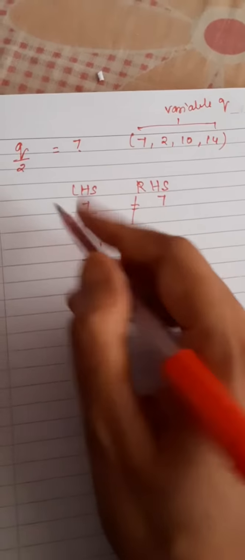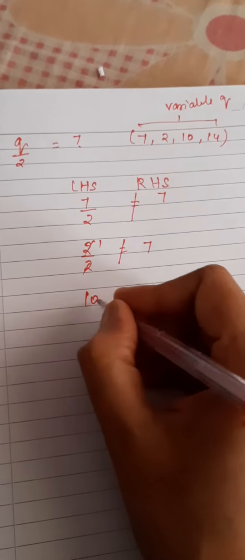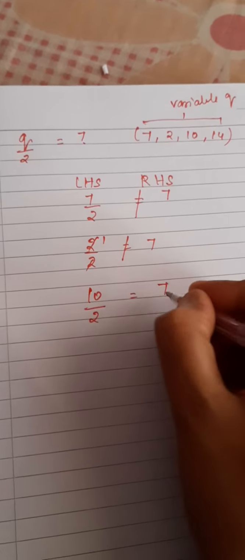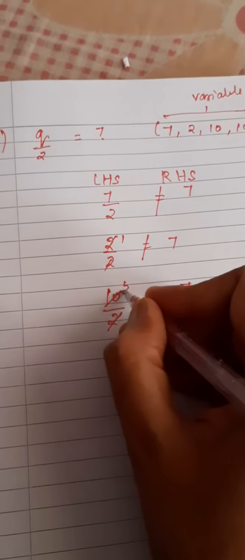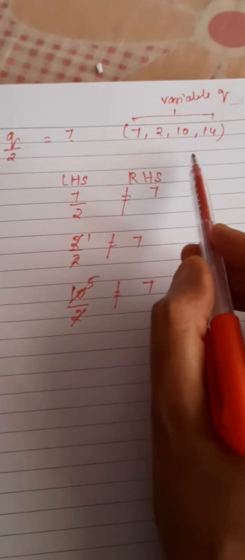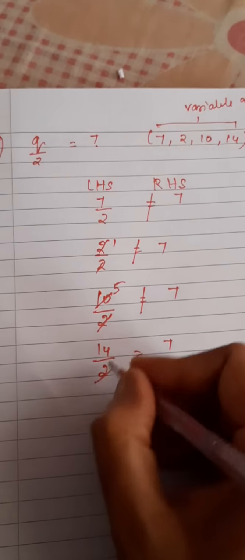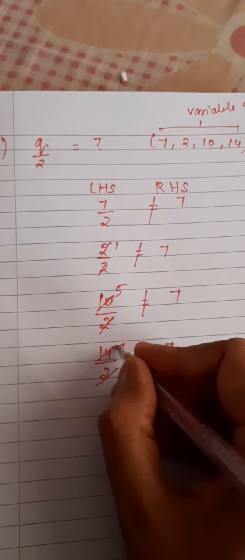No. Next, q by 2 where the value of q is 10. So 10 by 2 is 5, because in the 2 table, 5 times 2 is 10. 5 is not equal to 7, not satisfying. Then the value of q is 14, so 14 by 2 is 7, because 7 times 2 is 14. So this satisfies. For detailed steps, please look into question A and B.